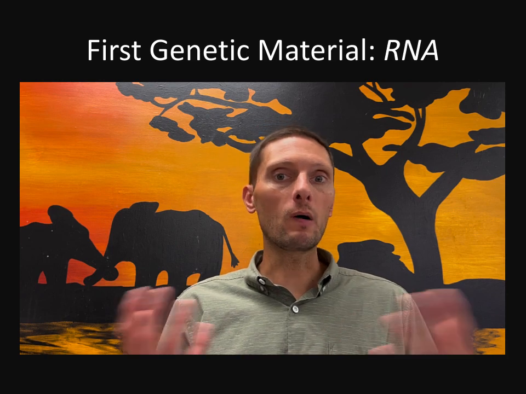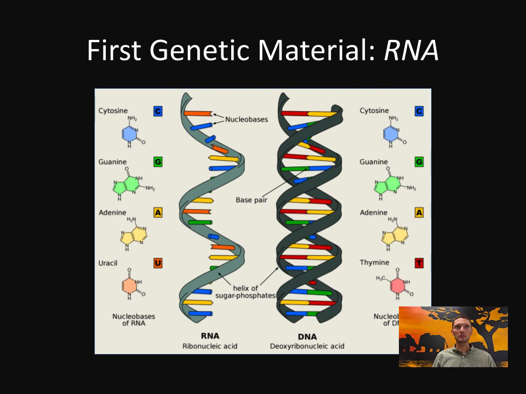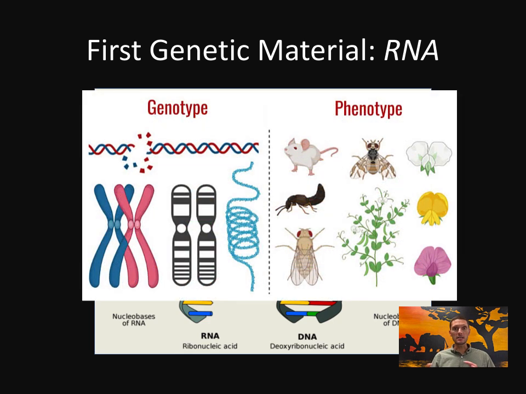And what was this material that allowed this to happen? It was probably RNA. Life has to have the ability to transmit information from one generation to the next. There needs to be a genotype, that information. So for us today, that would be the sequence of DNA. Our A's, T's, G's, and C's are different nucleotides. And then that information needs to be expressed, and that would be referred to as the phenotype.